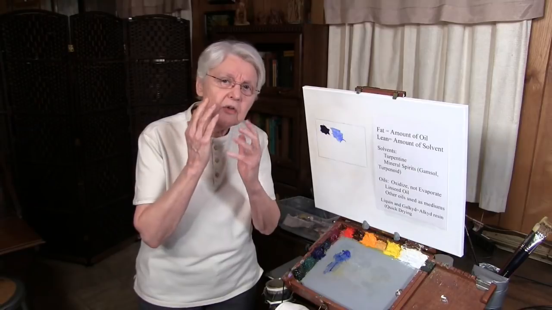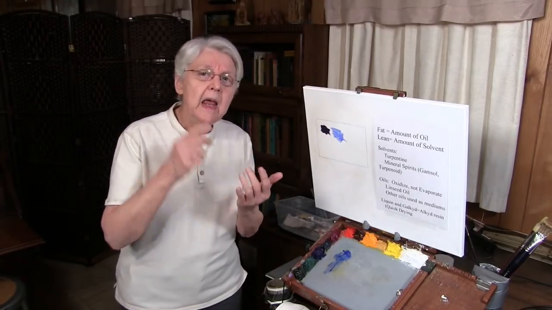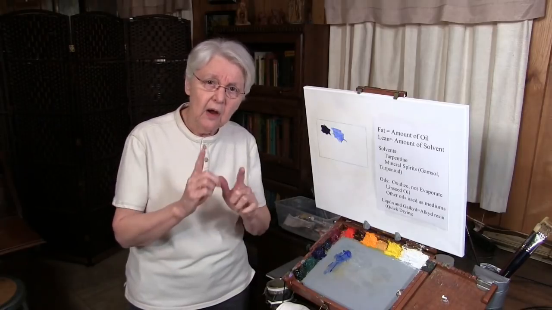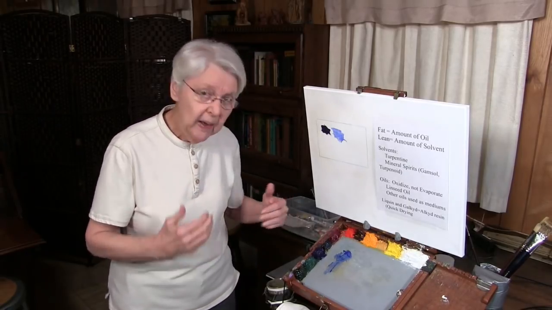So when you're concerned about fat over lean, if you don't use solvents, you don't have anything to worry about. If you're an alla prima painter, where you're painting with paint straight out of the tube, you're not adding any mediums to it, you don't have to worry about that at all.